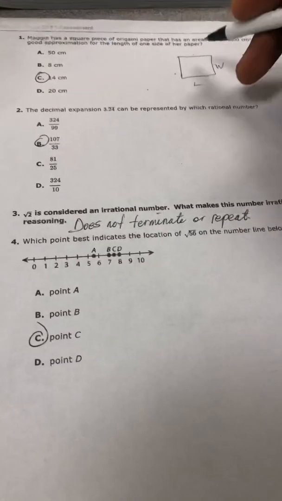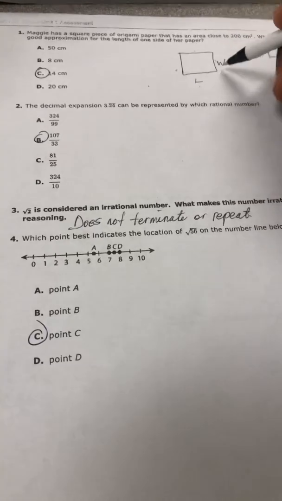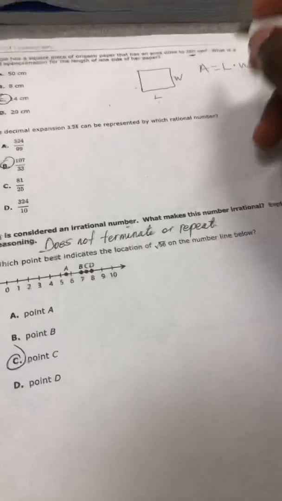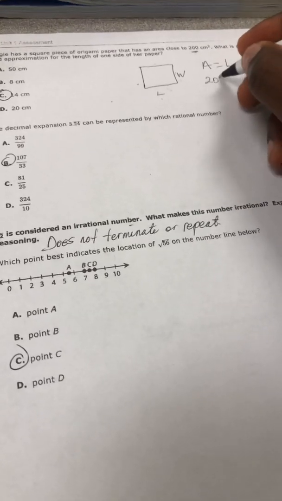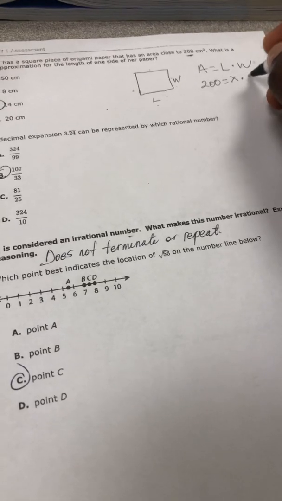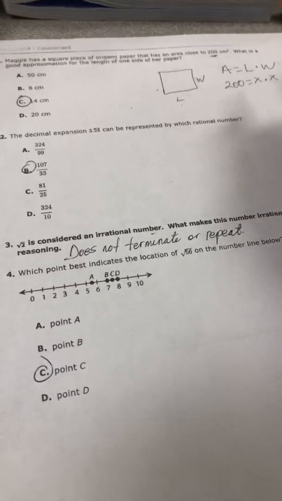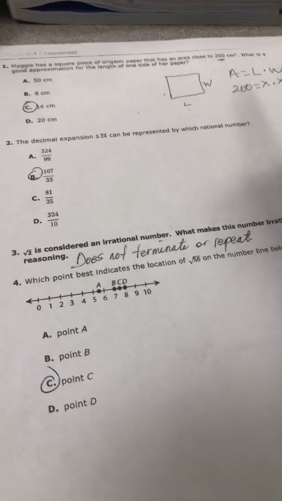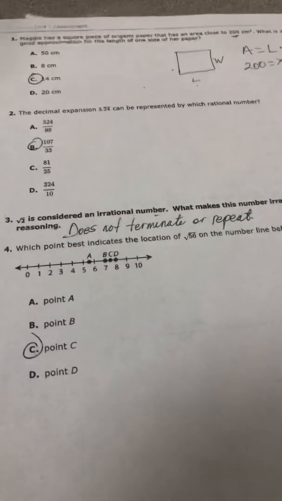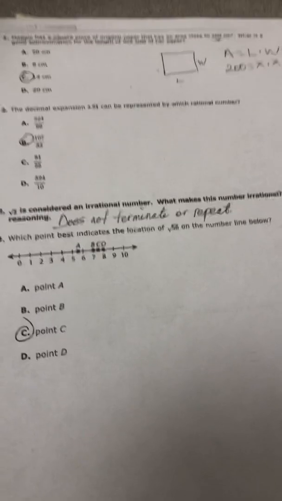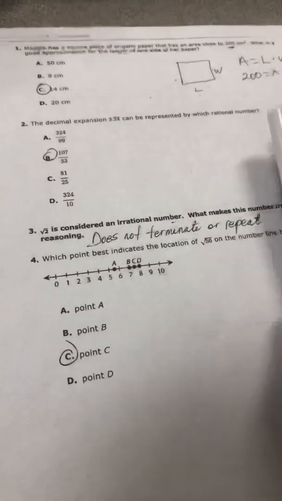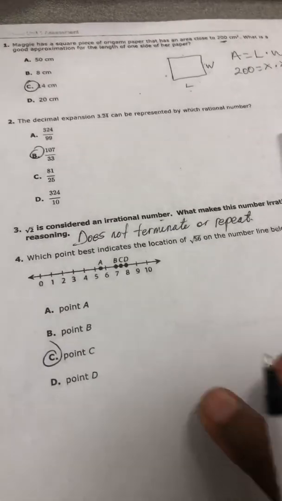So I'm looking for a number that is the same, that when I multiply it by itself, I'm going to get 200. Okay, because it tells me the area is 200. So 200 equals a number times that number. It says, what is a good approximation for the length of one side of the paper? So we're approximating because none of these numbers are exact. Okay? So here you just kind of play around. If you have a calculator, play around with it and see.